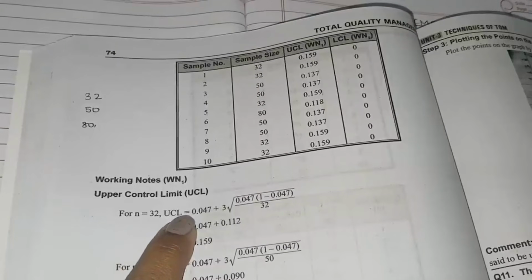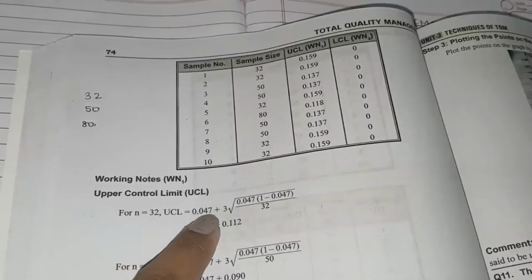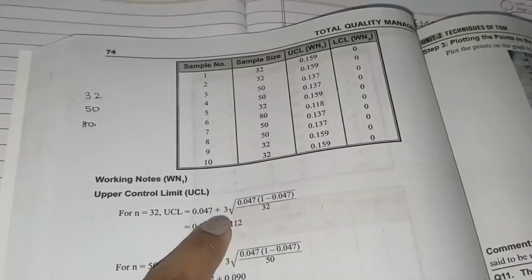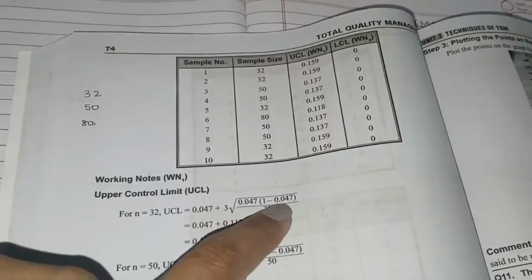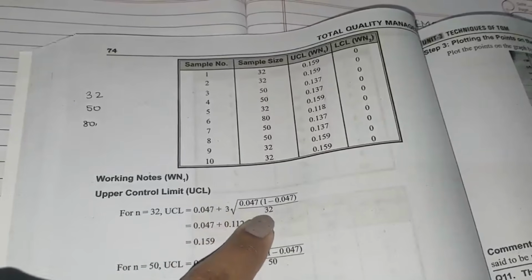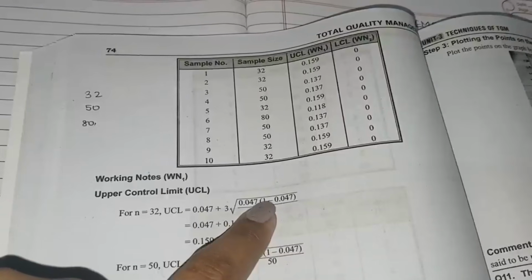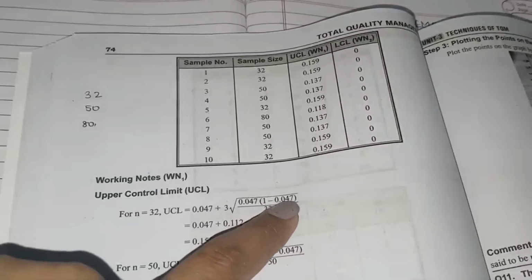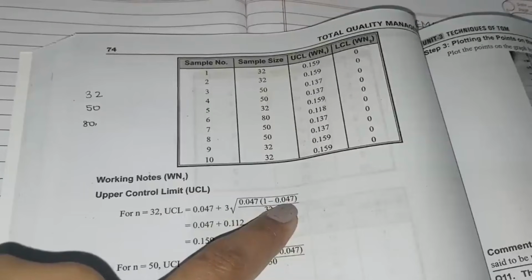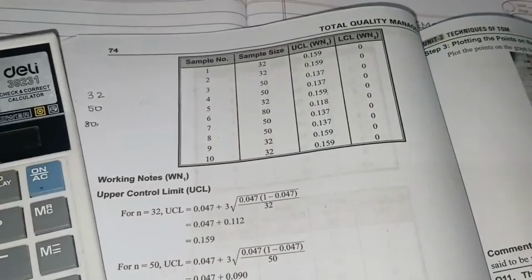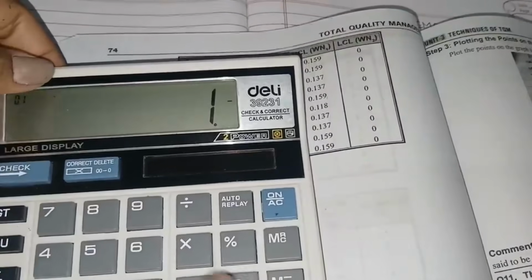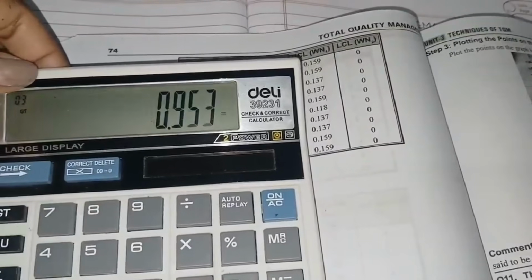యూసీఎల్ ఫార్ములా ఏం చెప్పిన పీ బార్ ఏమో 0.047 వచ్చింది, ప్లస్ 3 అనేది డిఫాల్ట్. 1 మైనస్ పీ బార్, మళ్ళీ ఇది పీ బార్ డివైడ్ బై ఎన్ అంటే 32 అని అనుకున్నాం. ఇది ఎలా సబ్స్టిట్యూట్ చేయాలంటే ఫస్ట్ 1 మైనస్ 0.047 మైనస్ వేయండి, ఒక వాల్యూ వస్తుంది. సింపుల్గా చేసి చూపిస్తాను మీకు. 1 మైనస్ 0.047 మైనస్ ఇస్తే 0.953 వచ్చింది.